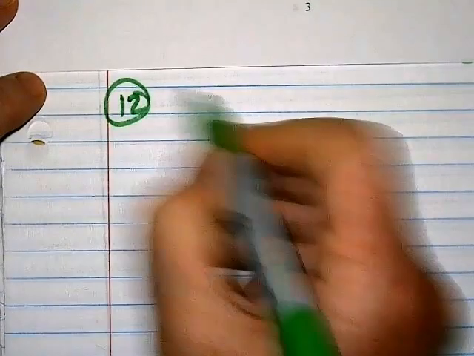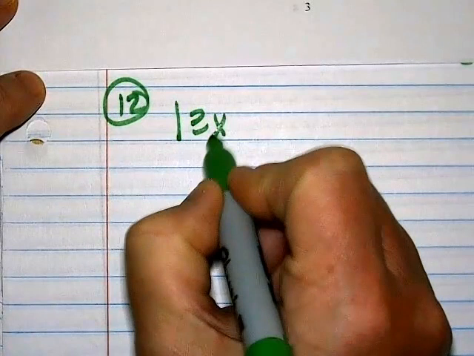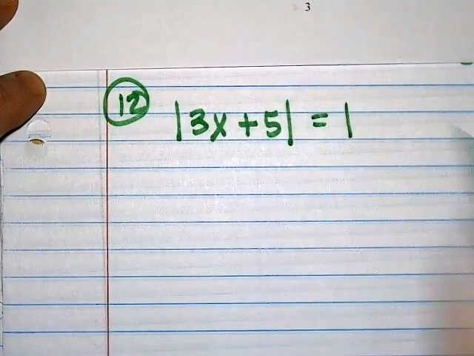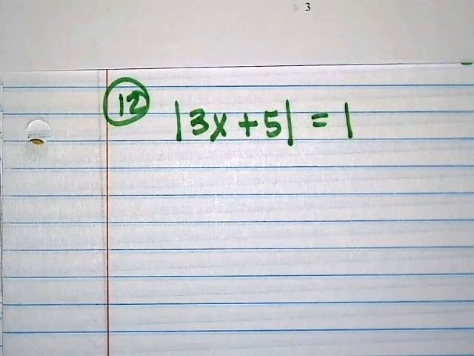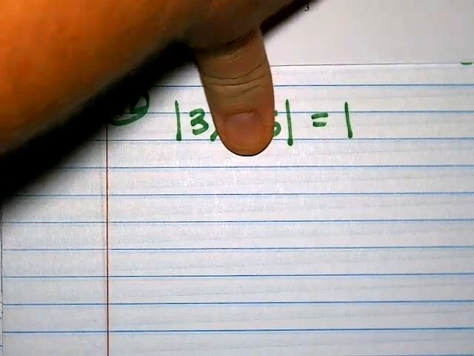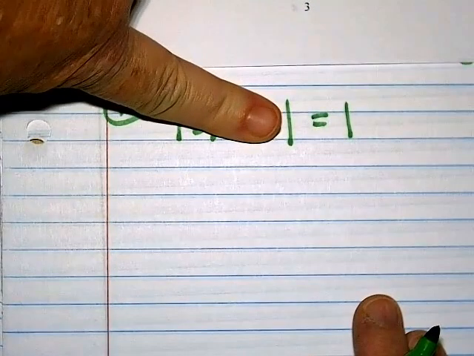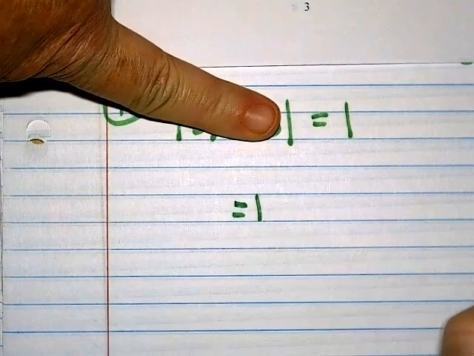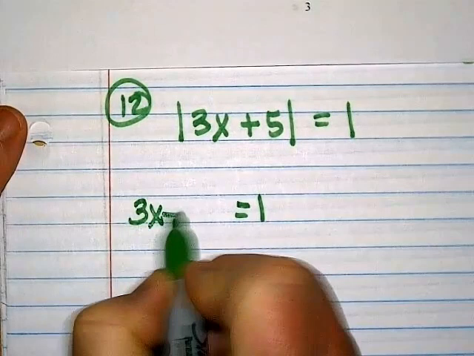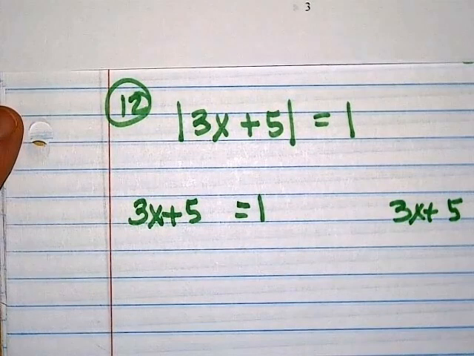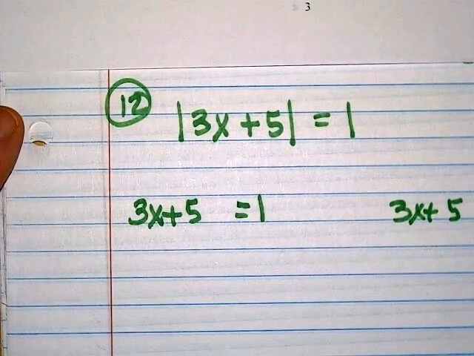12. Absolute value of 3x plus 5 is equal to 1. What can you tell me about this problem? The stuff under my finger here, it's equal to 1 or it's equal to negative 1. So 3x plus 5 is 1, or 3x plus 5 is negative 1. And what next?